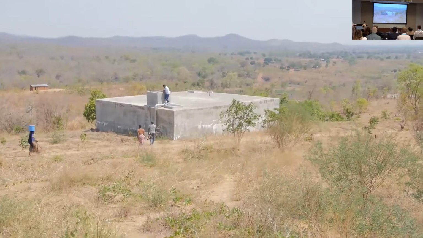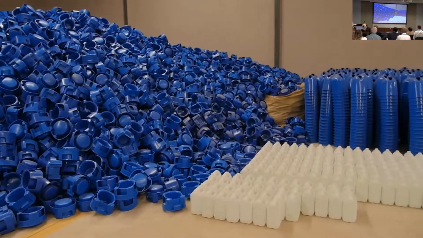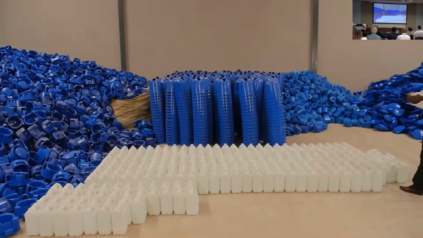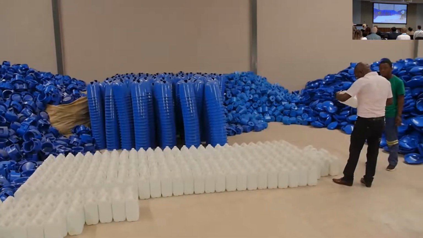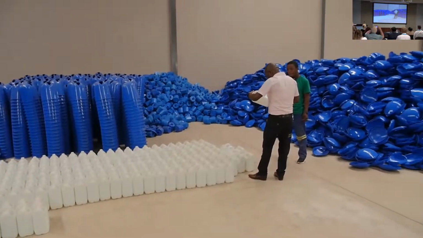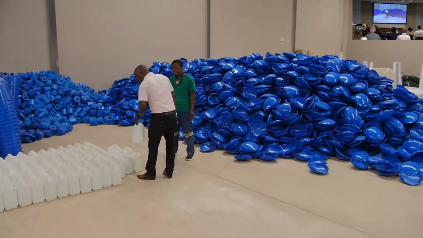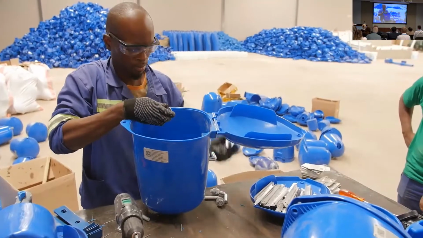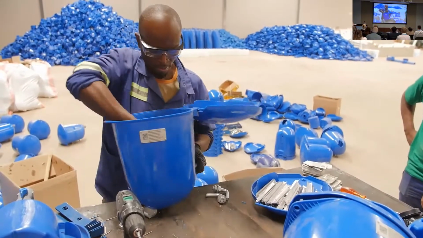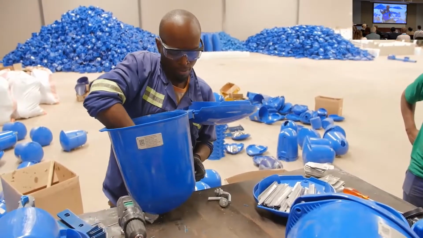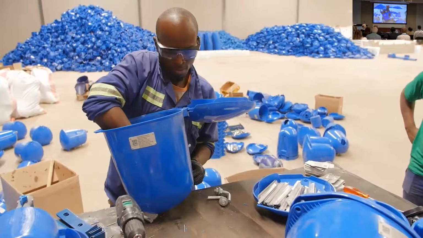So ILC, DSW covers a massive area, and because we have staff and offices working in those areas, it's been easier to implement ILC. Reaching and working with most of these water points hasn't been a challenge.